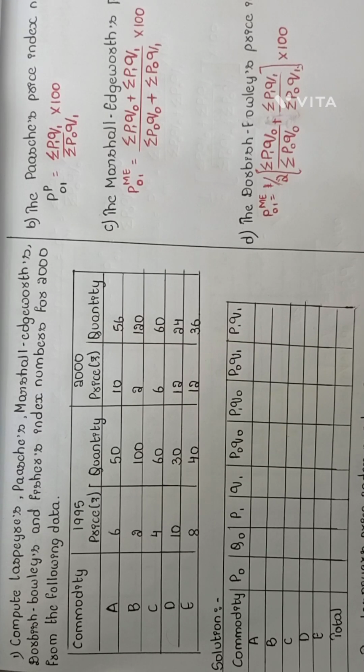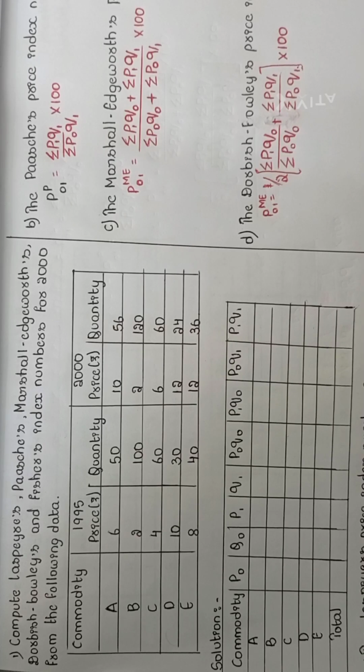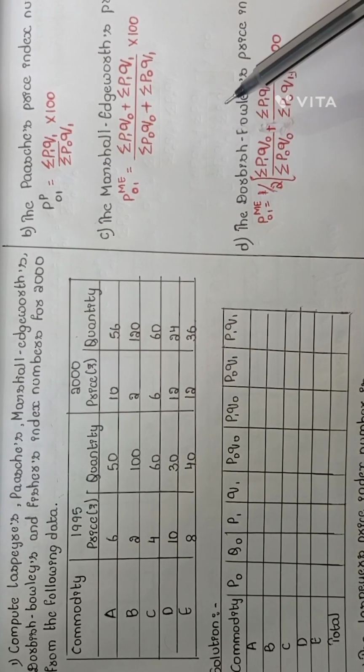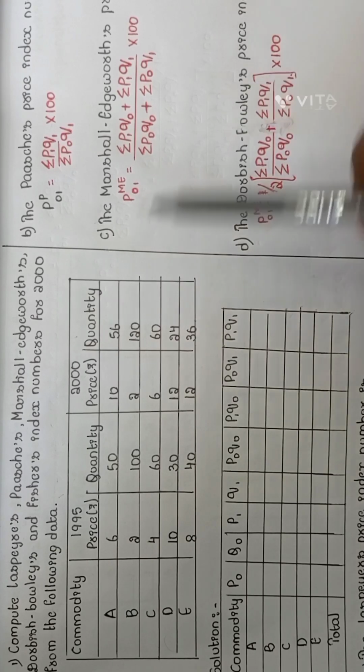In this video today we are gonna solve the problem which is related to weighted aggregative price index number methods. So it is a combined problem in which we are gonna solve the Laspeyres, Paasche, Marshall Edgeworth, Dorbish Bowley's and Fisher index number. Without any further delay, let's get into the video.